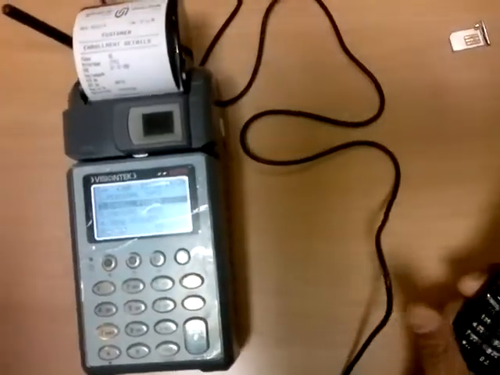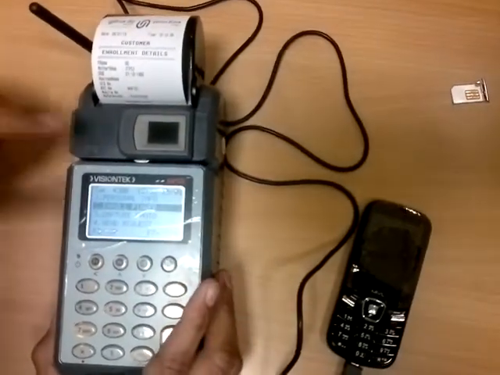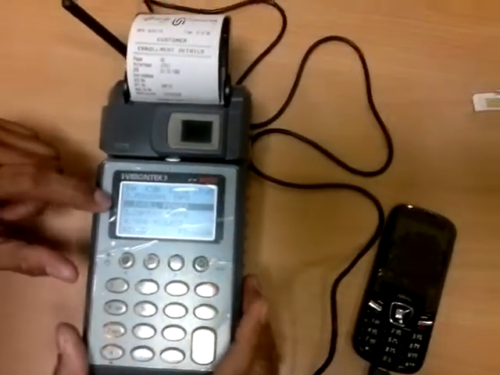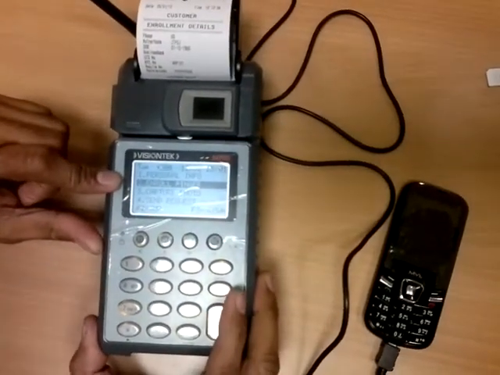Okay. To start with, first I will introduce both the devices to you. This is a POS device which will have a fingerprint scanner. This is the screen for the display. Through this keyboard we can enter or type in any information.